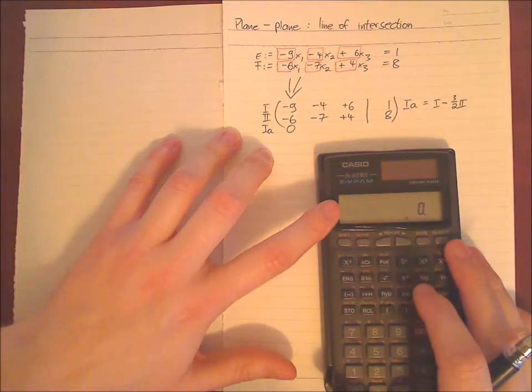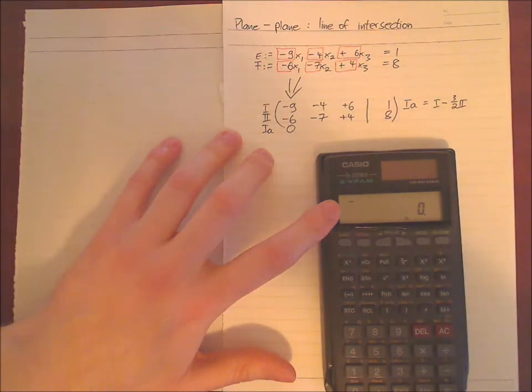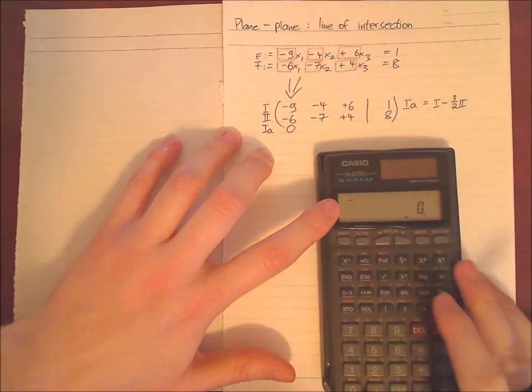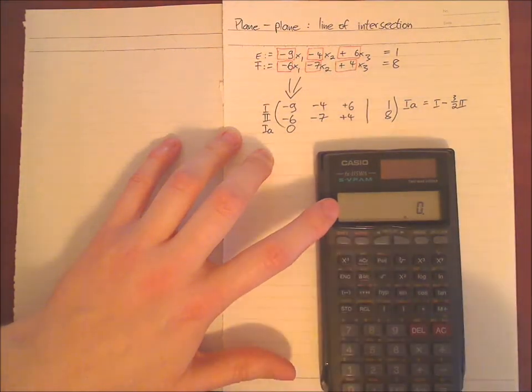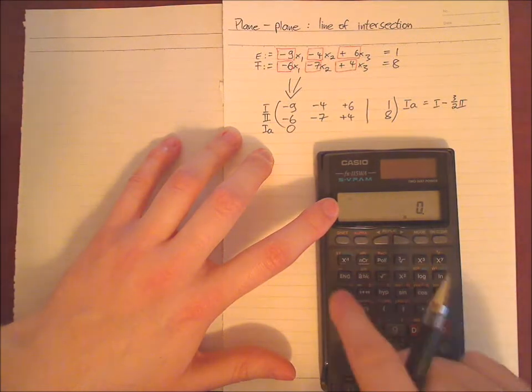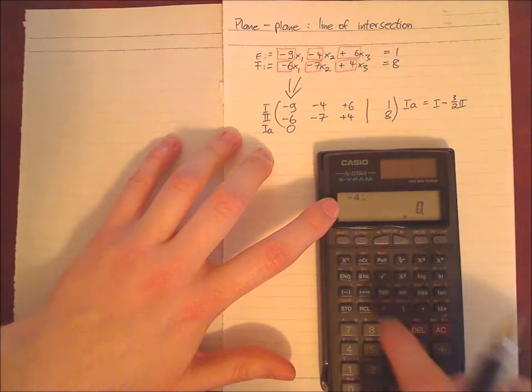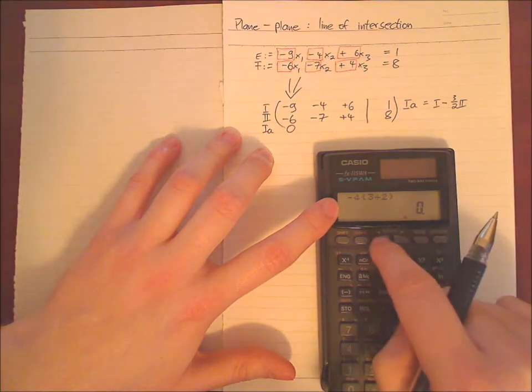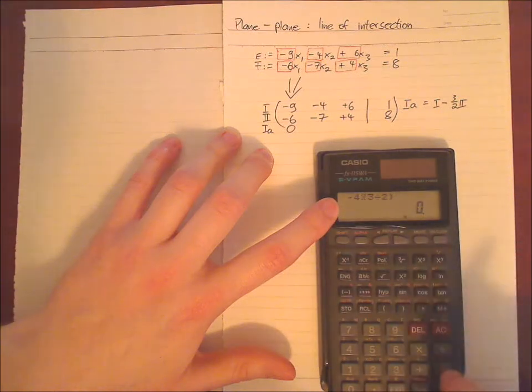If you have a calculator, perfect. If you don't, then it's a lot of calculation in this case, but maybe the numbers are good, so it's easy to calculate by hand. Basically, you can do it by hand. So we have minus 4 minus 3 divided by 2. Wait. Missed a minus.